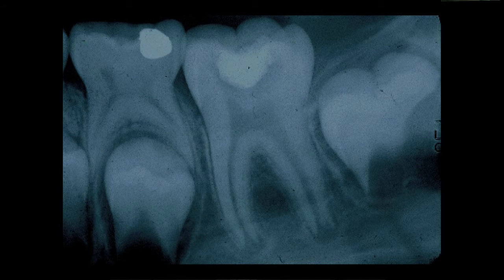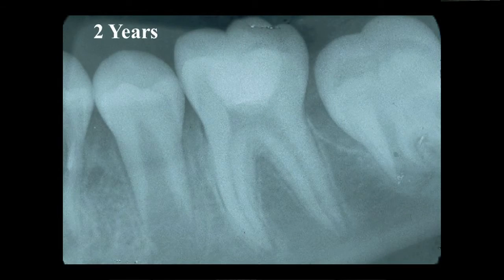So here is another film of that same tooth, and you see that the apices of this tooth are wide open and not formed. Therefore, conventional endodontics on this tooth would be impossible to obtain. Fortunately for this patient, we were able to do vital therapy of pulpotomy, and here you see the tooth 2 years after the treatment and the closure of the roots.